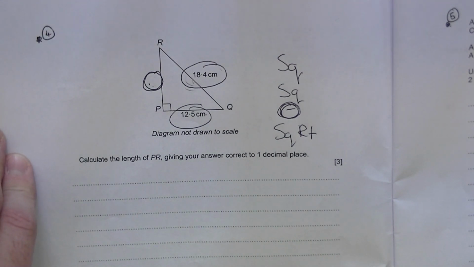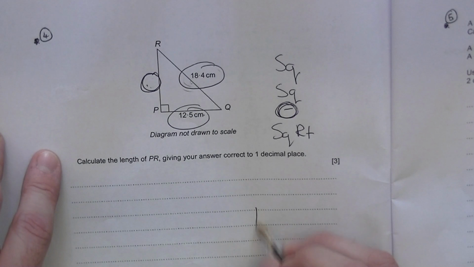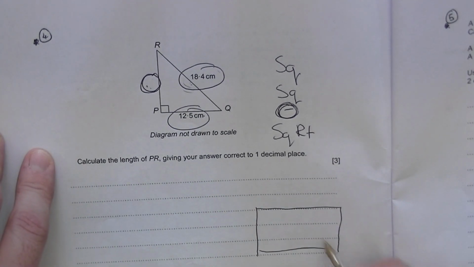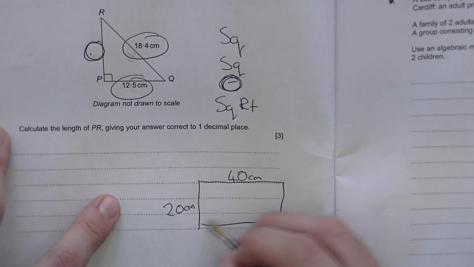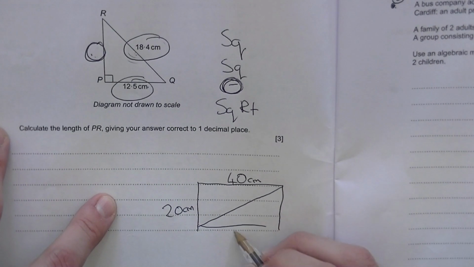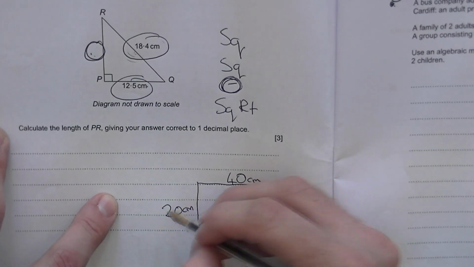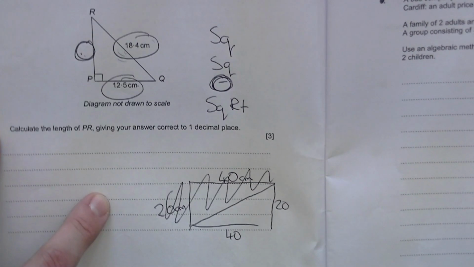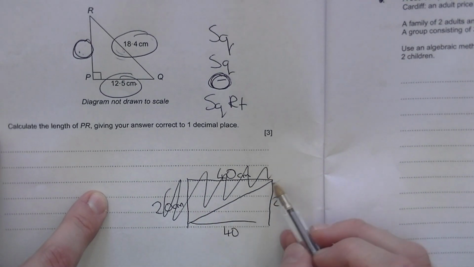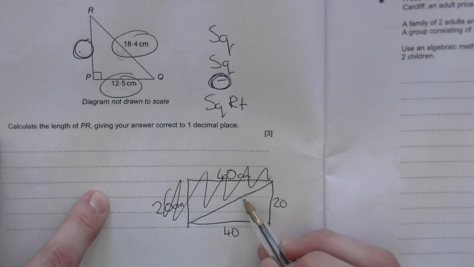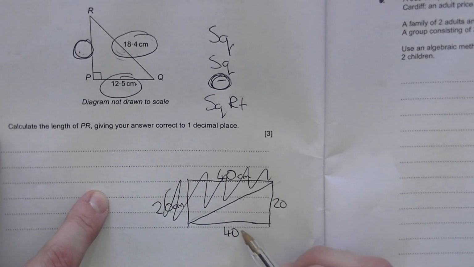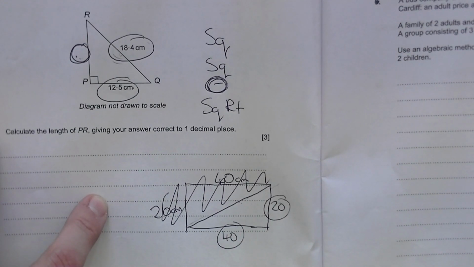So it might say, a TV is 40 centimeters long and 20 centimeters high. Find the length of the diagonal. Well, the diagonal is that. That might be easier if I put the 40 and 20 there. The diagonal of a rectangle is basically the hypotenuse of a right angle triangle. So square, square, add, square root.